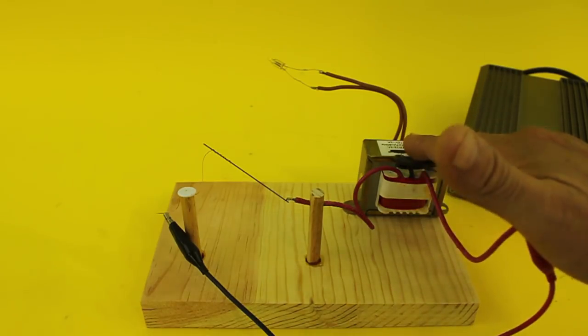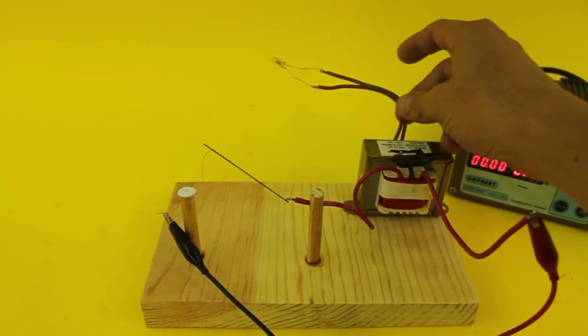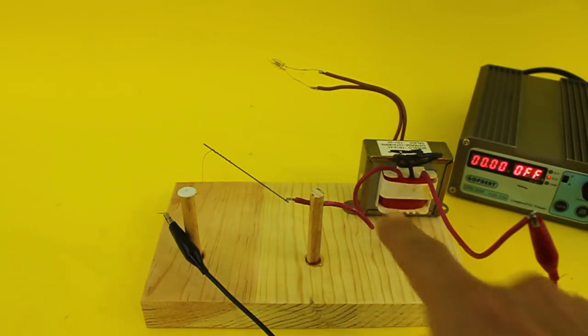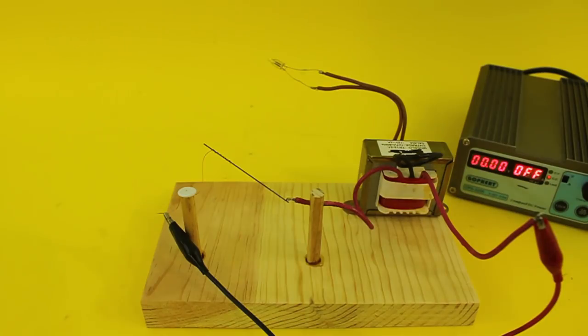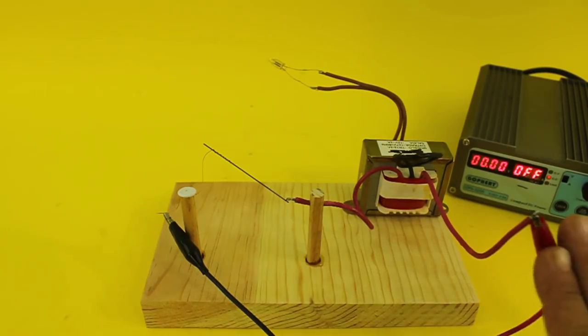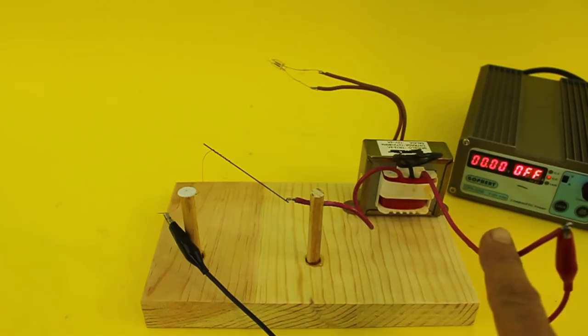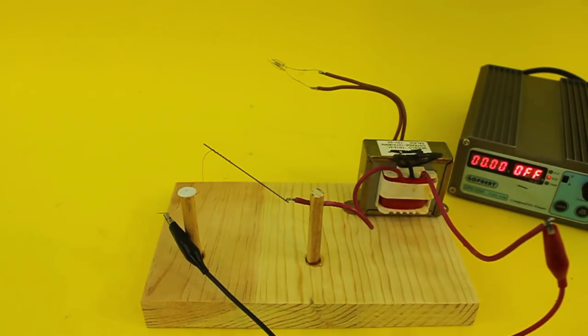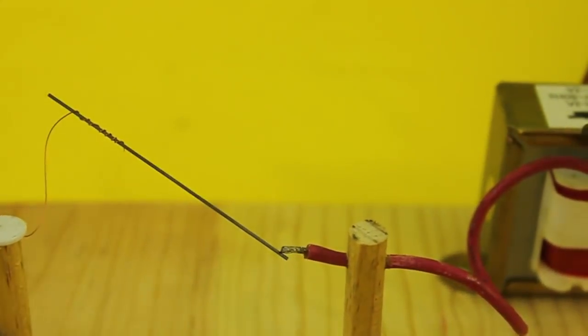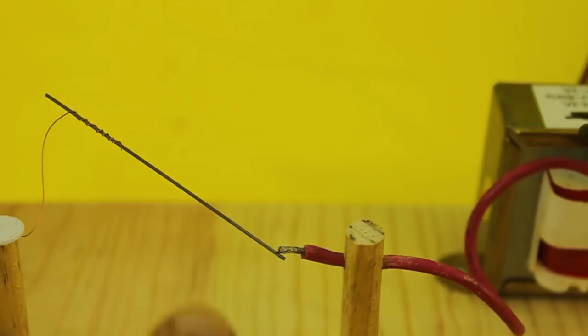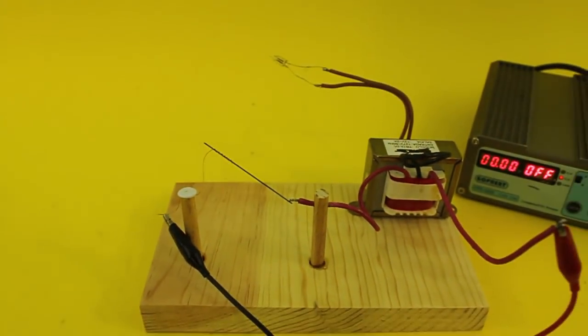We have our transformer. The neon lamp is on one side of the transformer, and in the secondary, which we are using as our primary, we have the power supply, DC. The positive is connected to one terminal of the transformer, and the other terminal is connected to the negative, but there is a piece of pencil lead in series. The pencil lead is barely touching the terminal of the transformer. And this produces the oscillation.